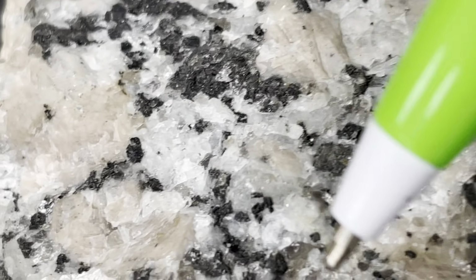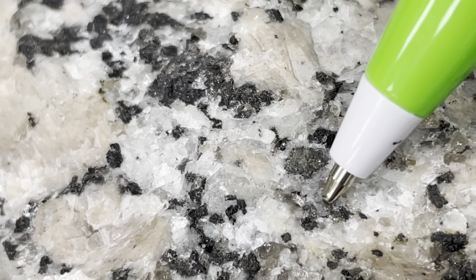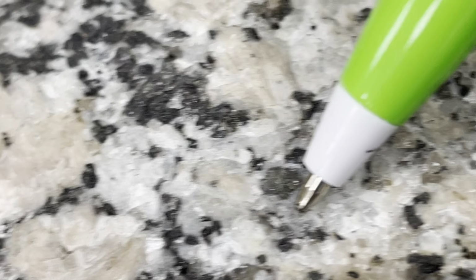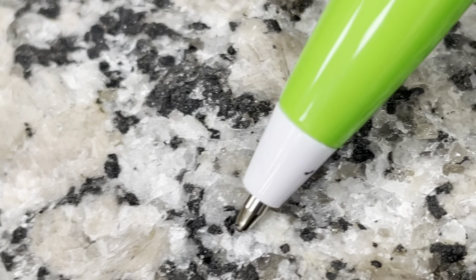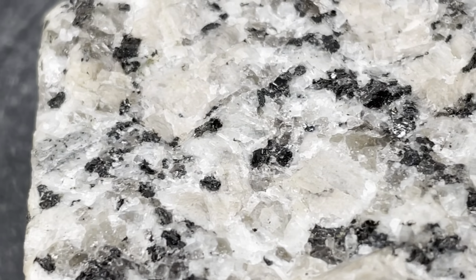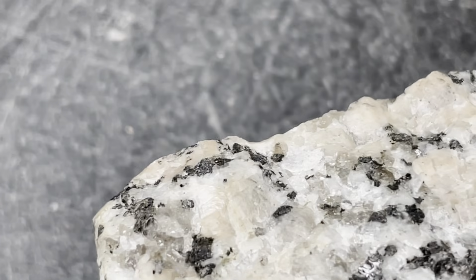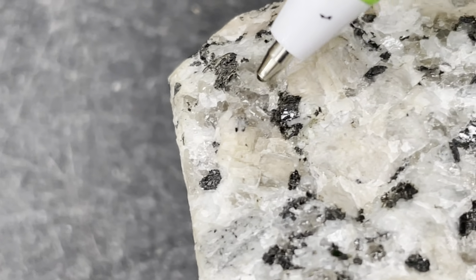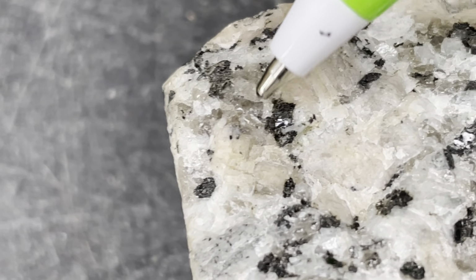And the quartz in here is this more gray material that's a little bit translucent in the background. So again, it's filling in some of the spaces in this crystalline rock.